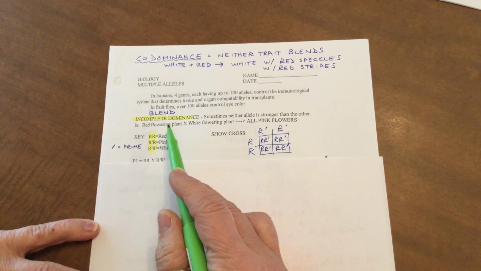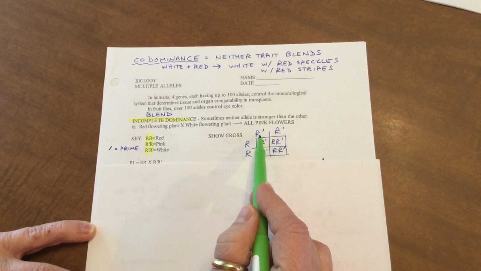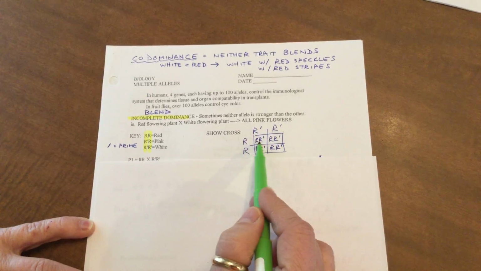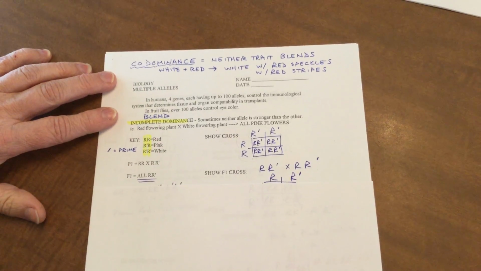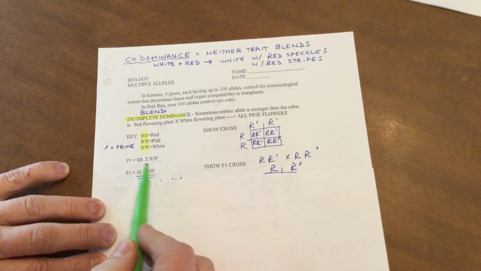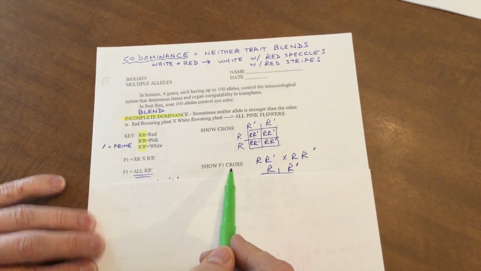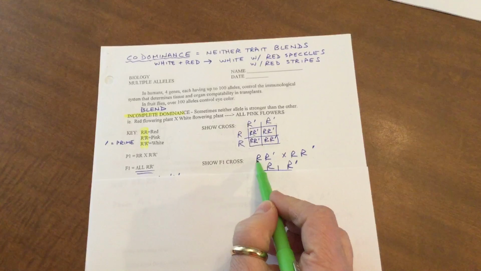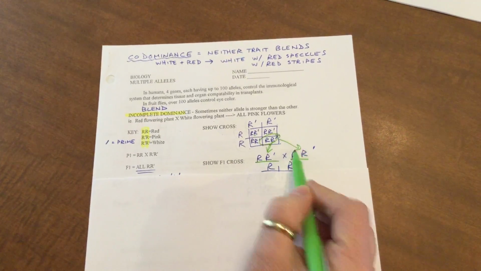So in this case, it's asking us to cross a red with a white. Red is big R, white is R prime. When we do the cross, all of our offspring come out to be R R prime. Then it asks us to do, so our F1, all of our offspring are R R prime. To show an F1 cross now, we're going to take 2 pink babies. So we take any of the babies from the box and we mate them with each other.